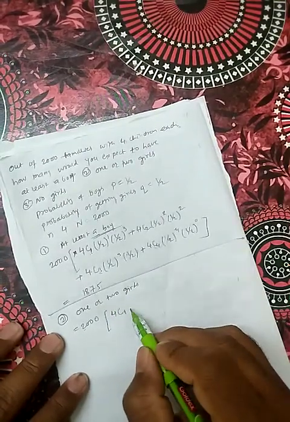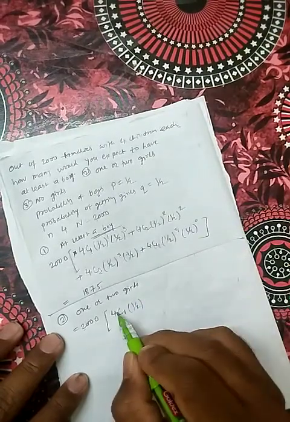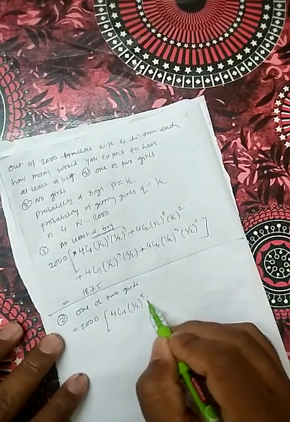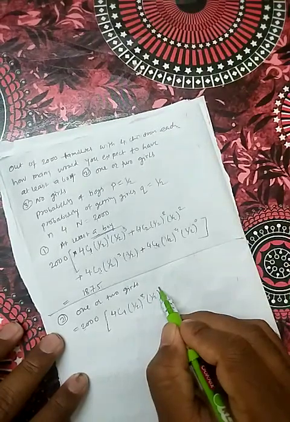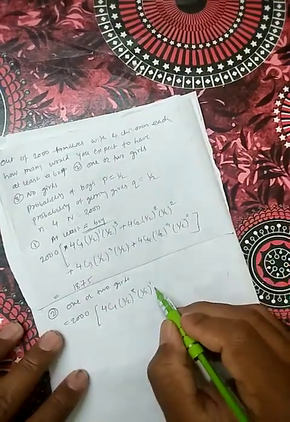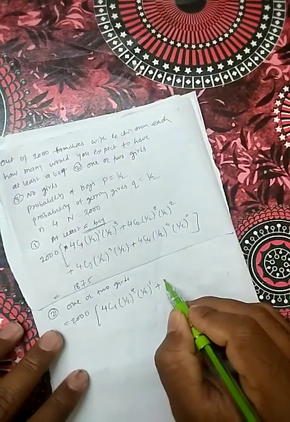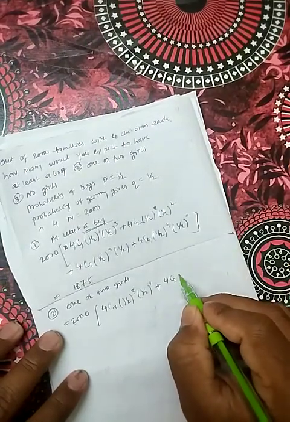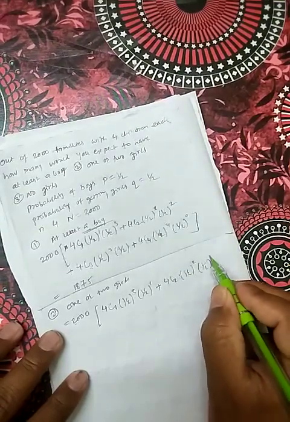So 4C1 half raised to 4 minus 1, 3, half raised to 1, plus 4C2 half raised to square half raised to square.